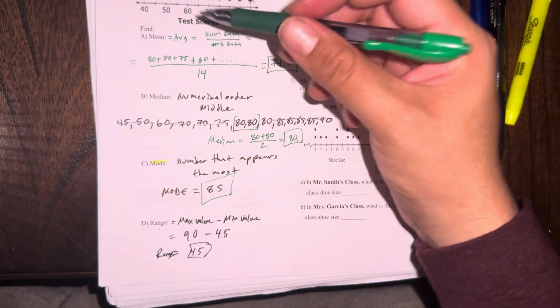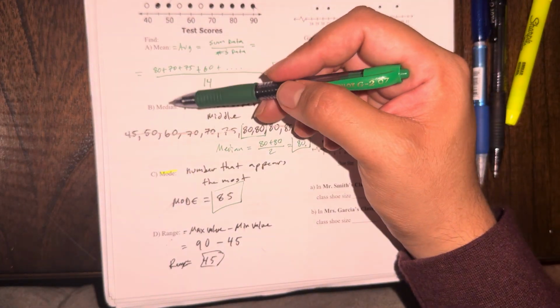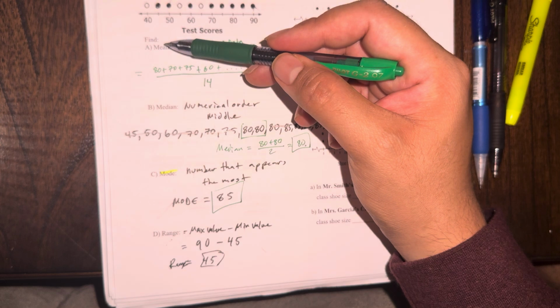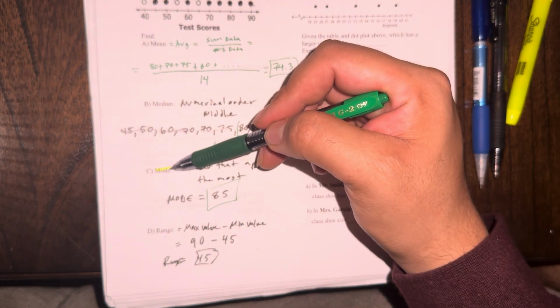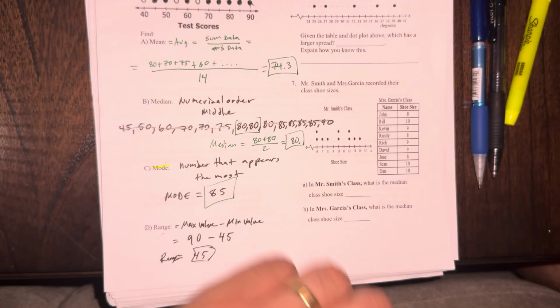Now, I did show you on Desmos how to quickly have the Desmos calculator calculate mean, median, and mode. The mode is not calculated, but you can find that easily, and the range for you. Okay.